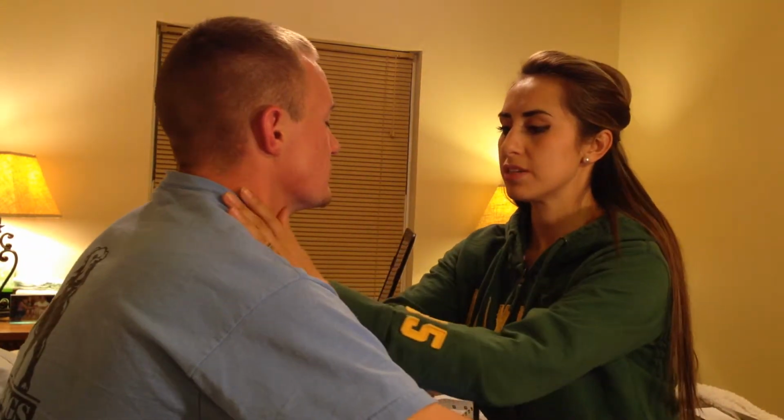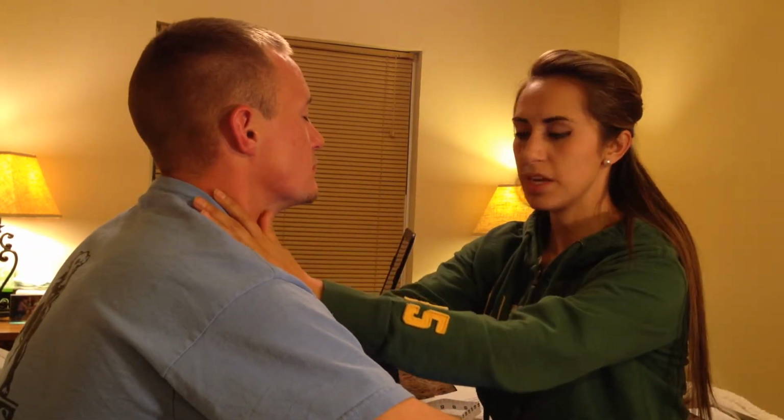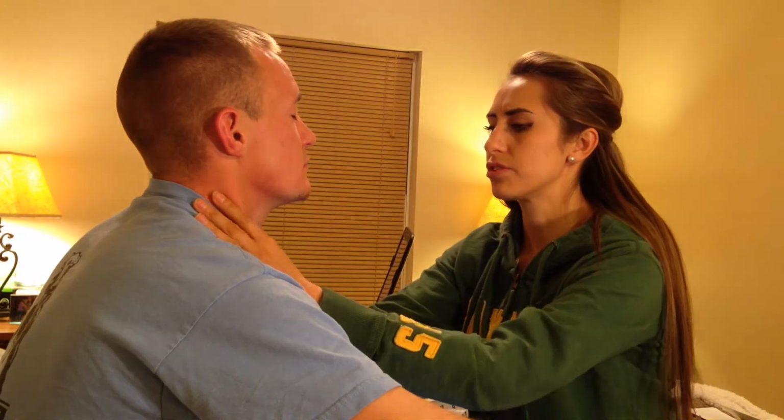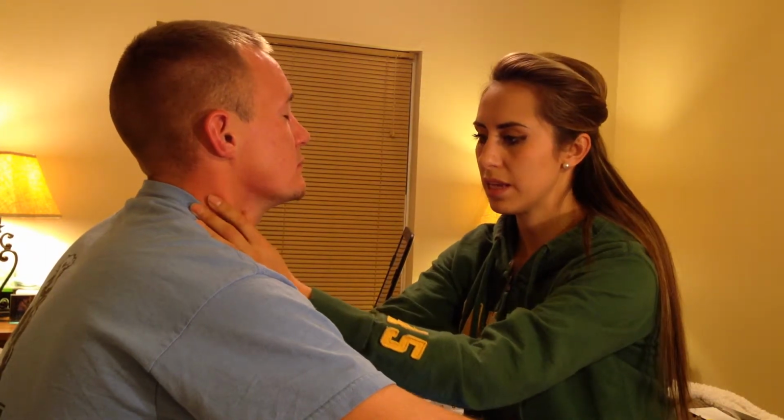Now, when we do this, we're going to go ahead and place our thumb on either side of the trachea and just compare the space between it and the sternocleidomastoid muscles. And you can easily feel the sternocleidomastoid muscles beside the trachea. And this should all be midline, okay, all the way down.